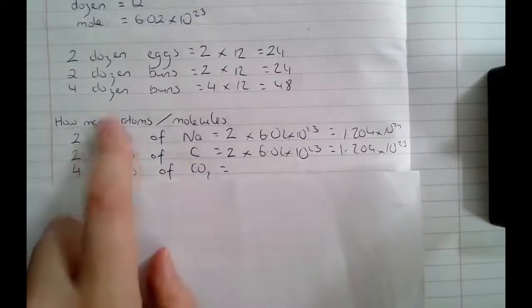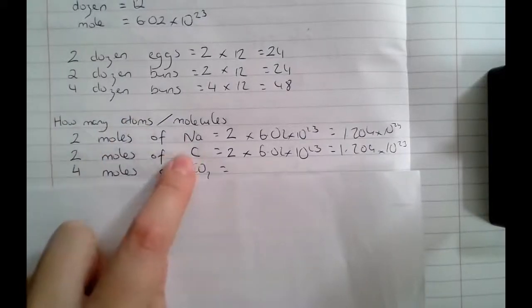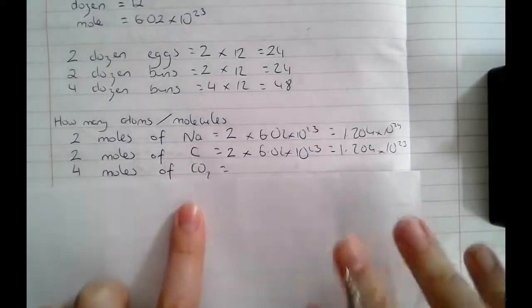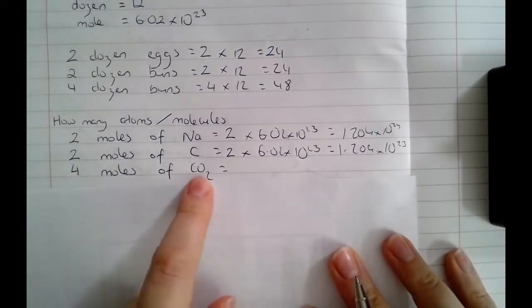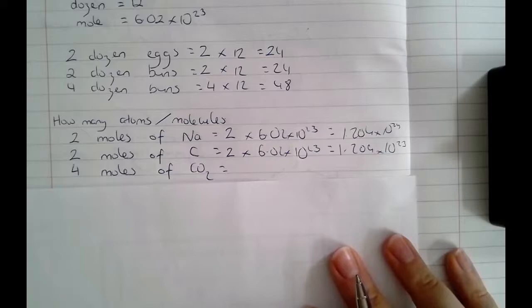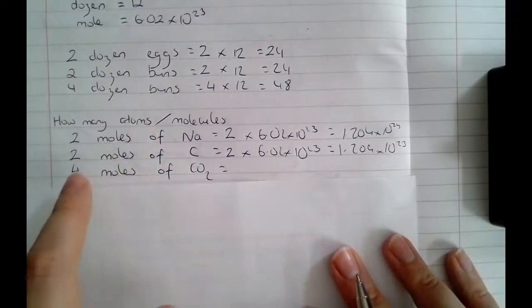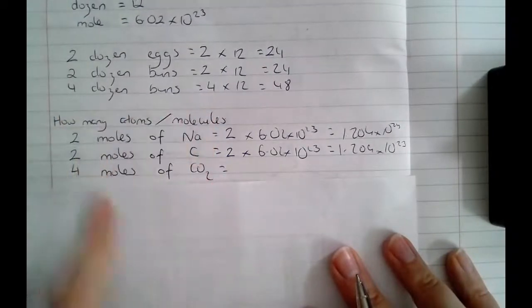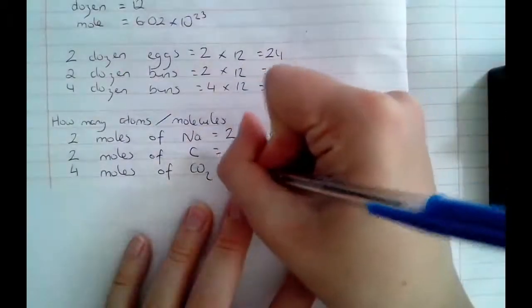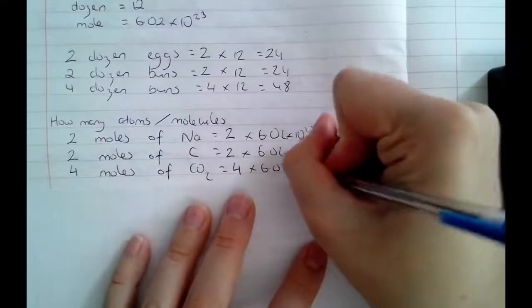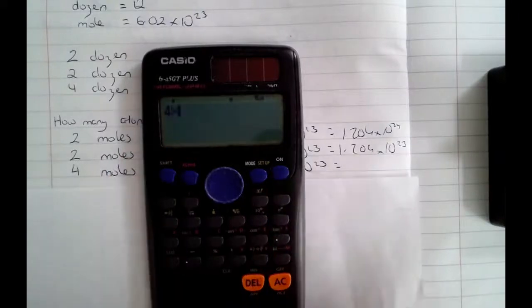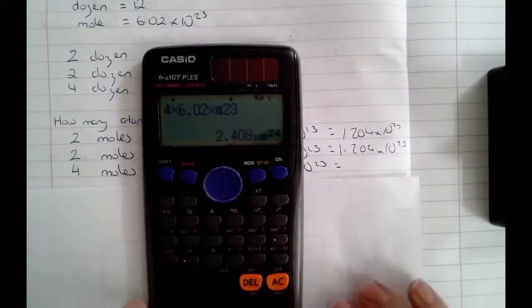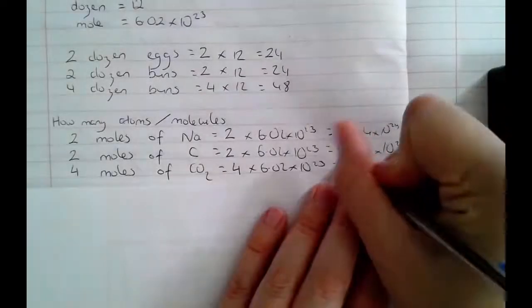The first few questions I asked you how many atoms. That's because sodium is an atom, carbon is an atom, CO2 is not an atom. CO2 is a molecule. You don't find CO2 by itself in the periodic table. It's a molecule made of carbon and oxygen atoms. It doesn't change how you do the calculation, but the question will be worded slightly differently. Instead of saying how many atoms do you have in 4 moles of CO2, we'll say how many molecules do you have in 4 moles of CO2. So because I've got 4 moles, and the word mole means this number, I do 4 times that number. 4 times 6.02 by 10 to the 23 equals 2.408 by 10 to the 24.